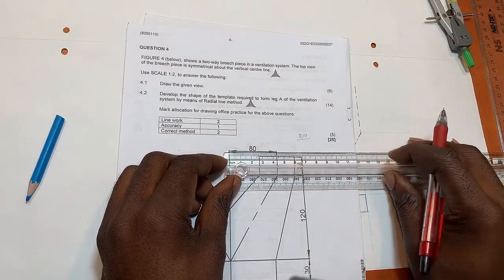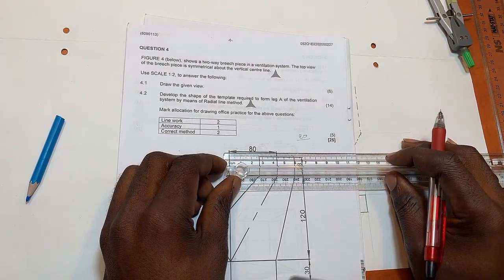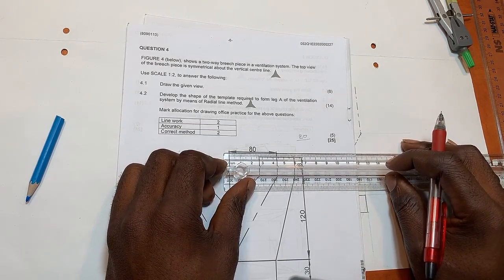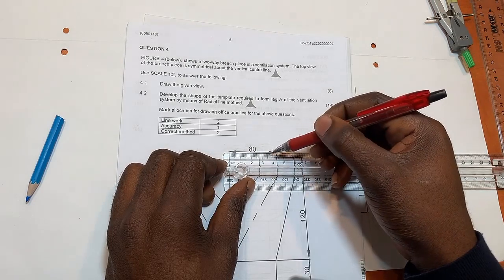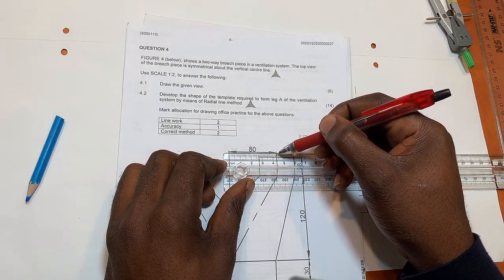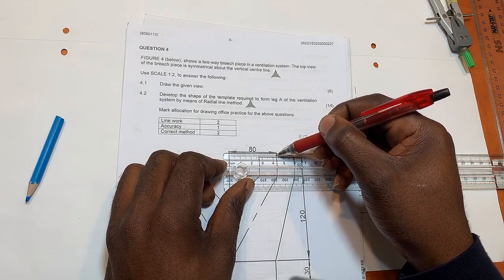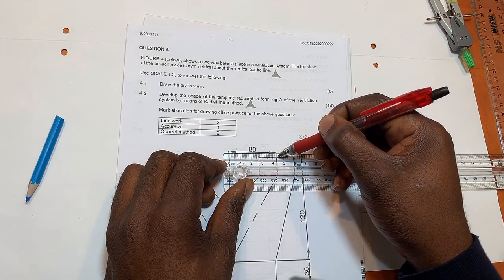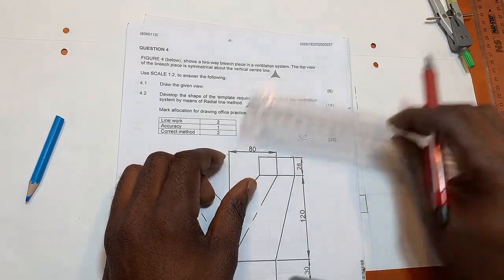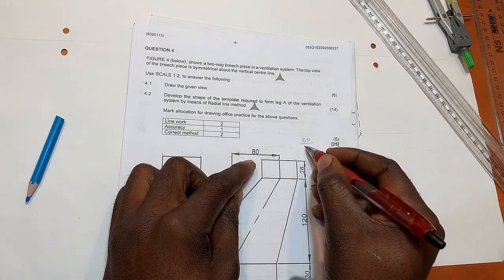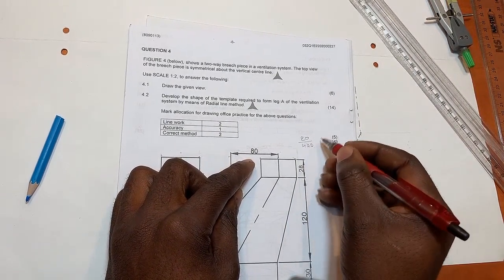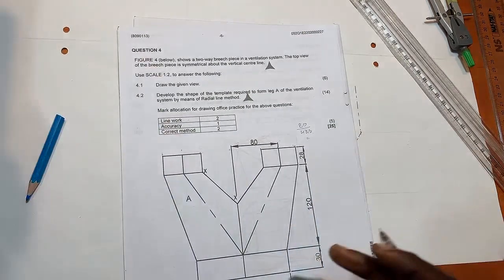You come and record like this. Our 80 starts from here. So this is 30, 40, 41, 42, 43.5, because it's between 43 and 44. So the true 80 is 43.5. So I'm going to say 80 divided by 43.5.